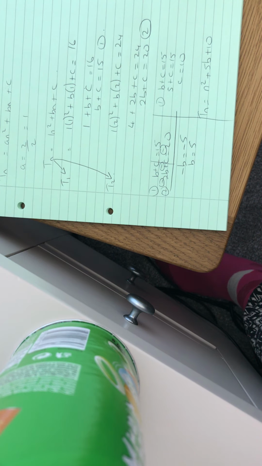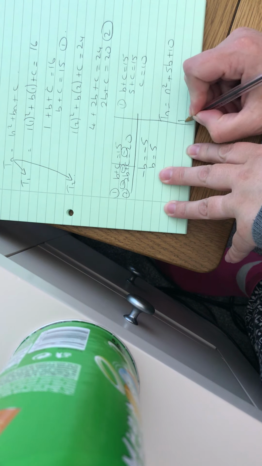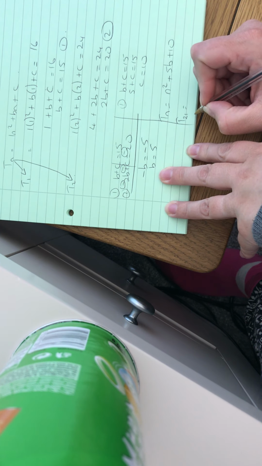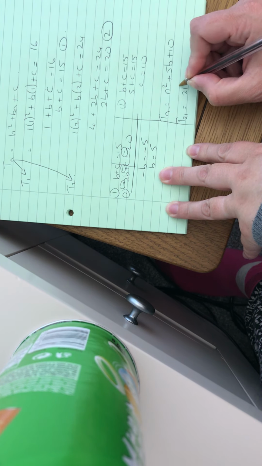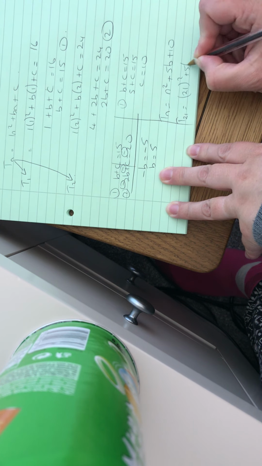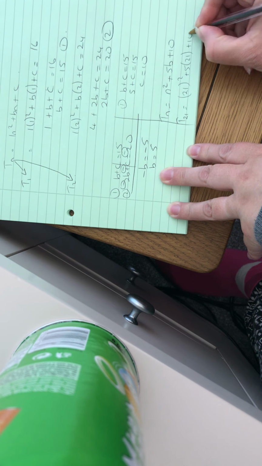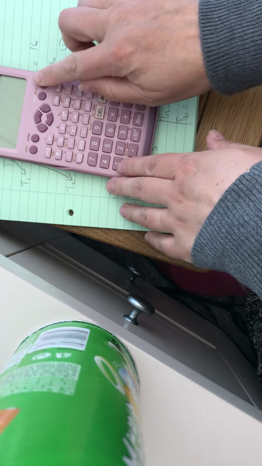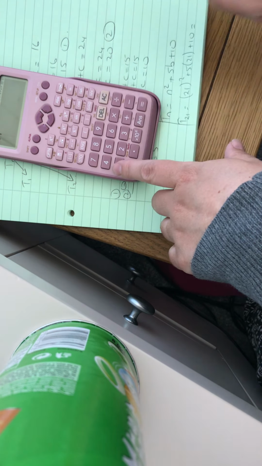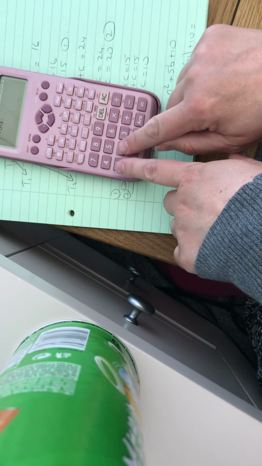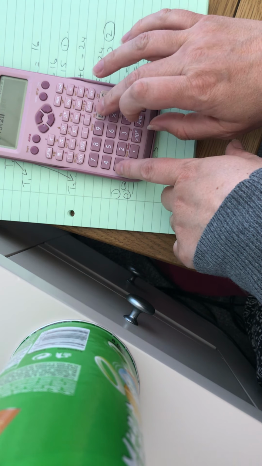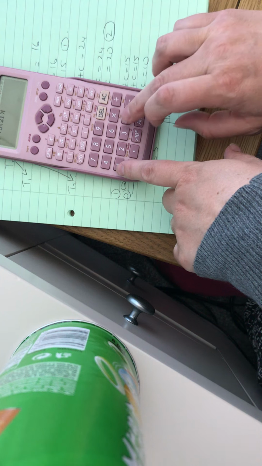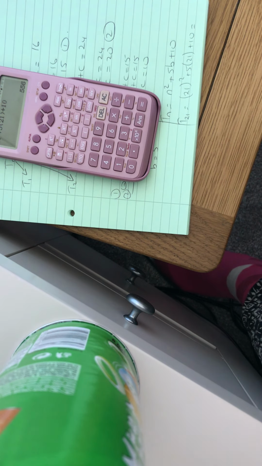The last part of that question then asks you to find the 21st term. So that's t21. So you're putting in 21 instead of n. So it's going to be 21 squared plus 5 times 21 plus 10. And you take your calculator and pop that in. So 21 squared plus 5 times 21 plus 10. And the answer is 556.